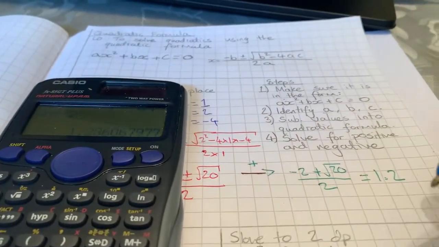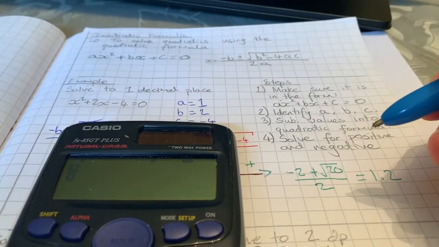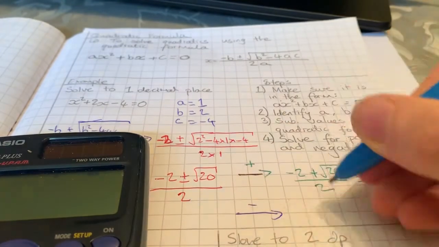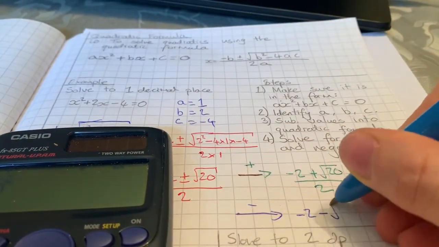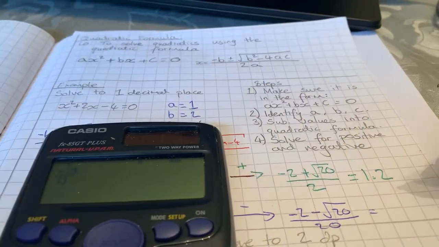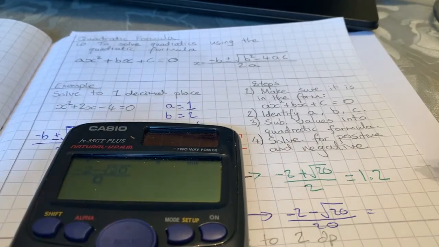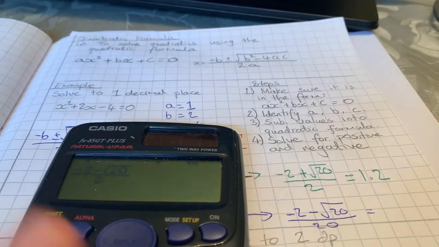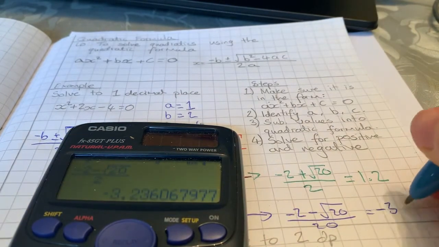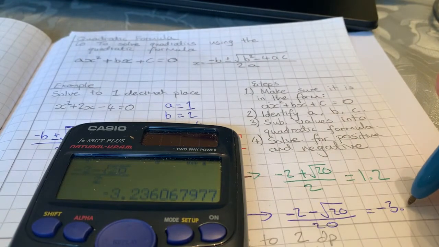And then if you go for the negative side, you can write this in your calculator in one go. So what we're doing here is a negative now: minus 2 minus root 20, over 2. That would be minus 2 minus root 20, all over 2, in the calculator. And I got minus 3.2. It's a long decimal, but it says 1 decimal place, so minus 3.2.